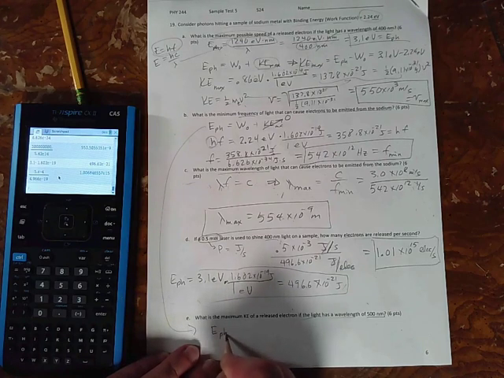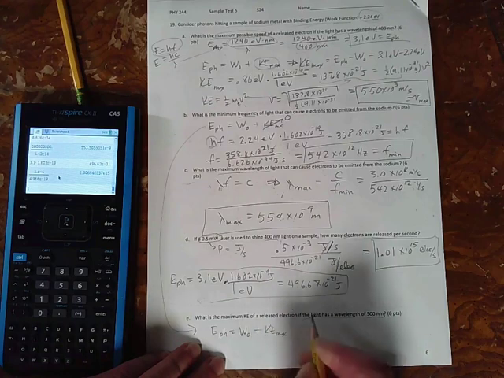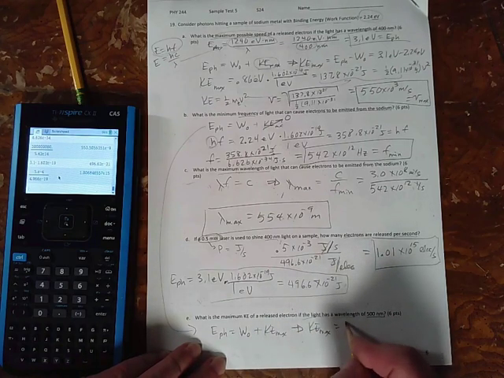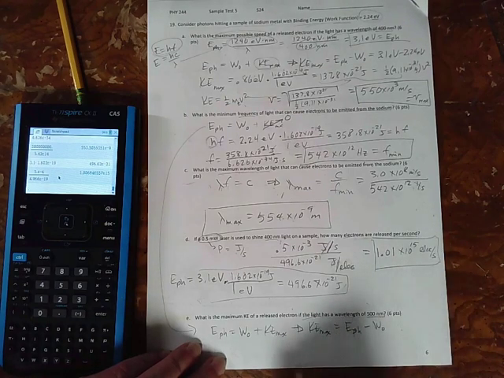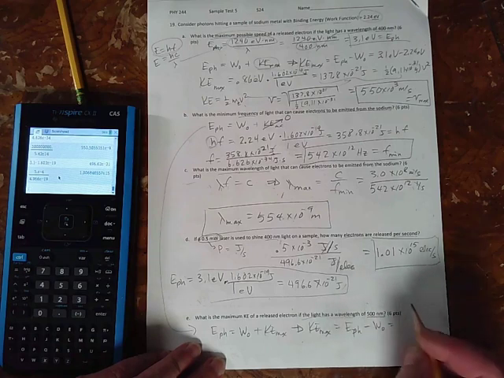E photon is binding energy or work function plus KE max. And so KE max is the energy of the photon minus the binding energy, the work function.